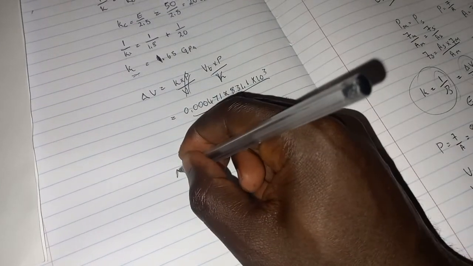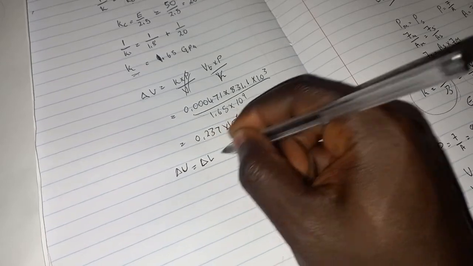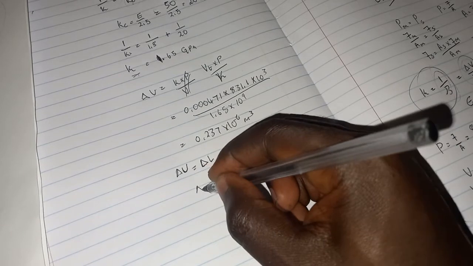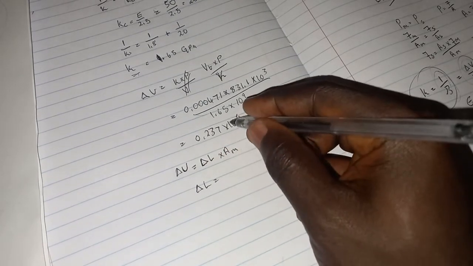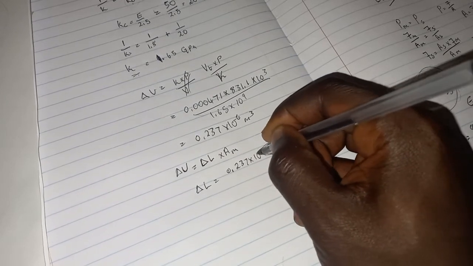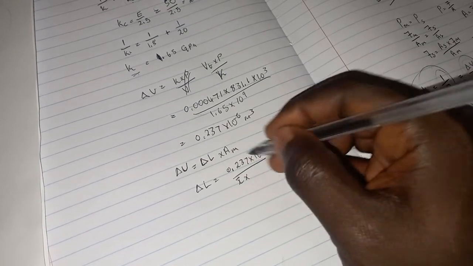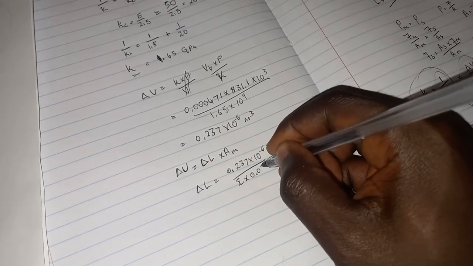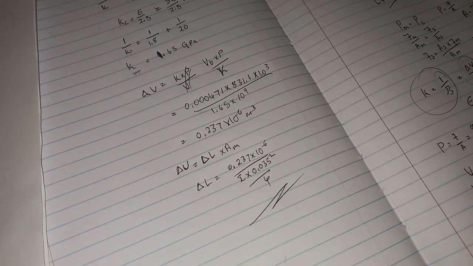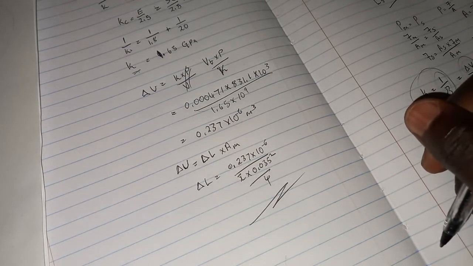So remember, the change in volume is equal to the change in length multiplied by the master cylinder area. Therefore the change in length is equal to the change in volume, 0.237 times 10 to the power negative 3, over the area of the master cylinder, which is 0.0357 over 4. So then you get your free play. This is your free play.